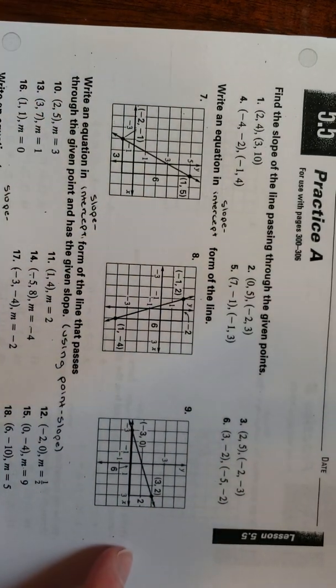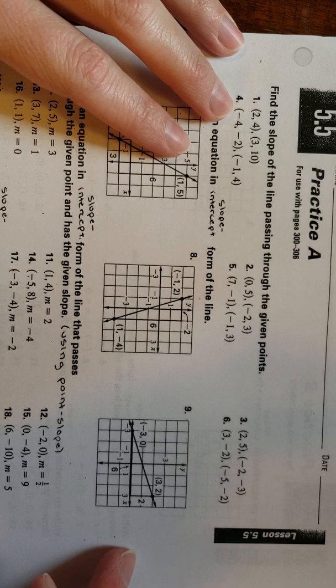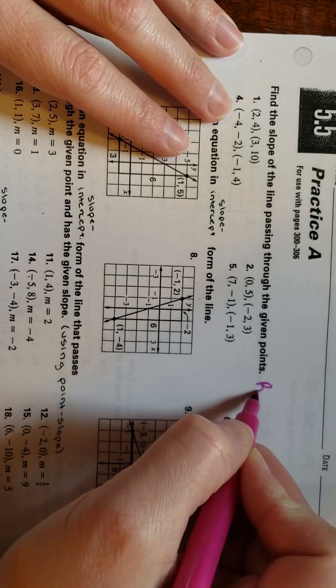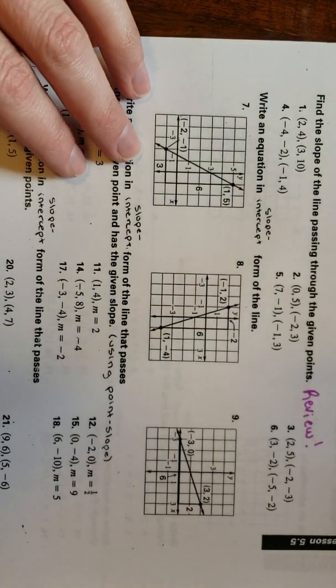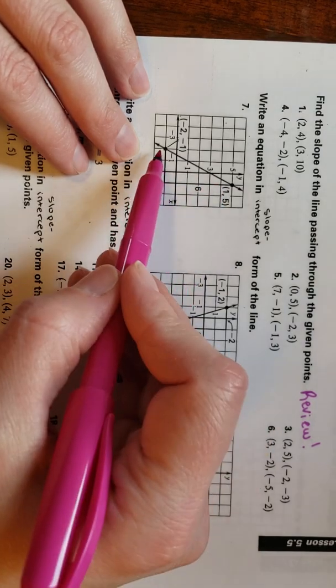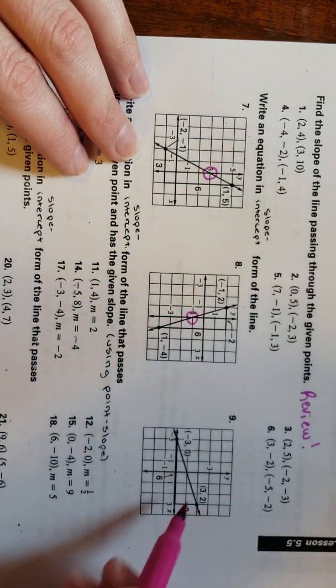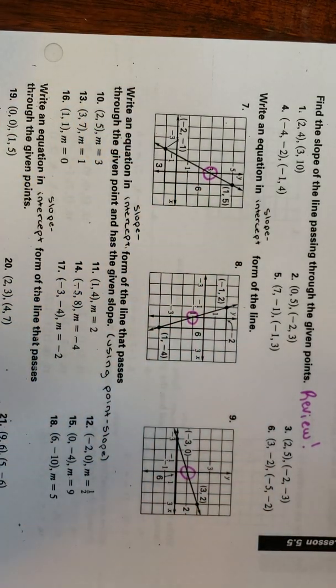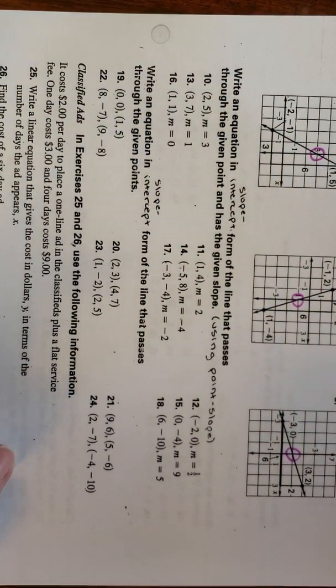Okay, so here we go with this. For this next first section, you're going to find the slope of a line through given points. This is review. Again, a little review never hurt anybody. Here you're going to write an equation in slope-intercept form. I mean, you can use the 2 points if you want, but I think you could easily count your slope, and they all have a very clear intercept that you don't necessarily need to calculate. If you want to do it mathematically, you can, but I feel the work smarter, not harder motto fits there.